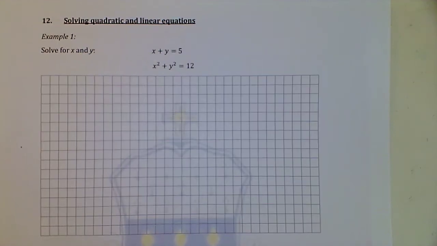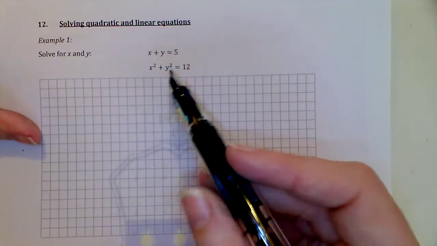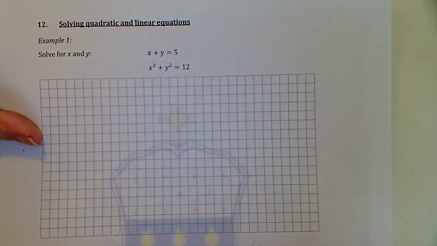And the next type is solving, it says solving quadratic and linear. It's not quite limited to that. As you can see, this is not a quadratic equation. We have a y squared in it. So I prefer to call them line and curve.